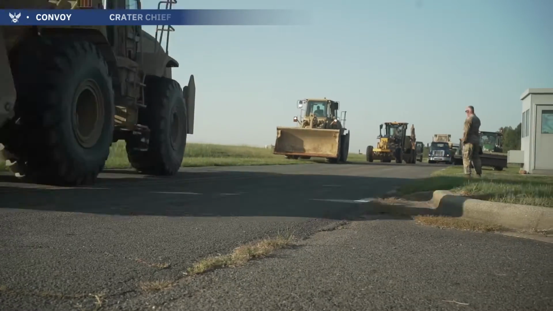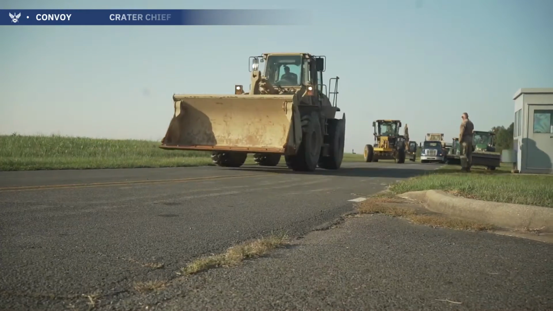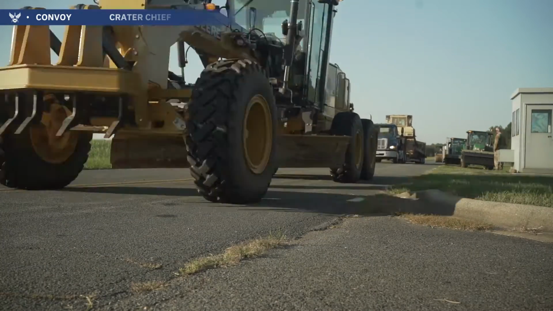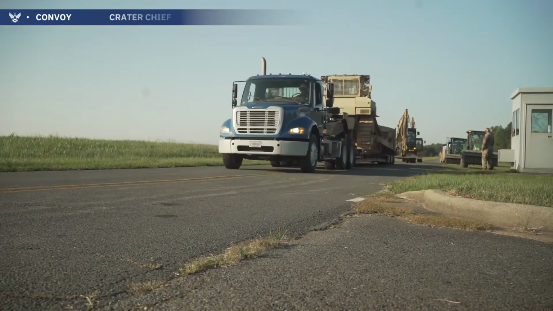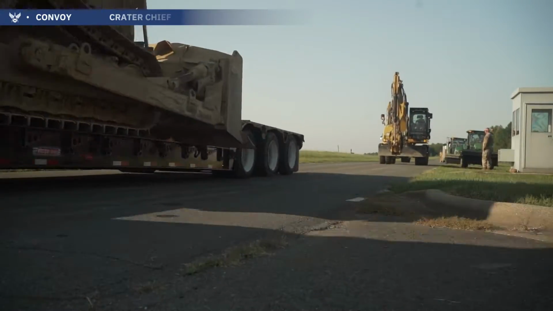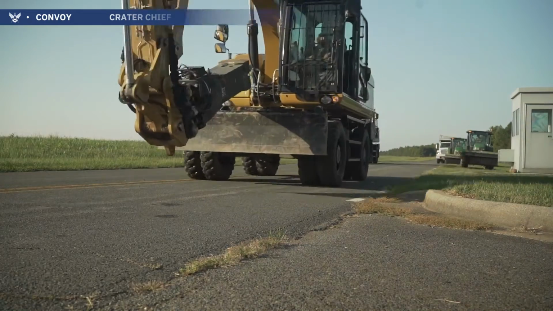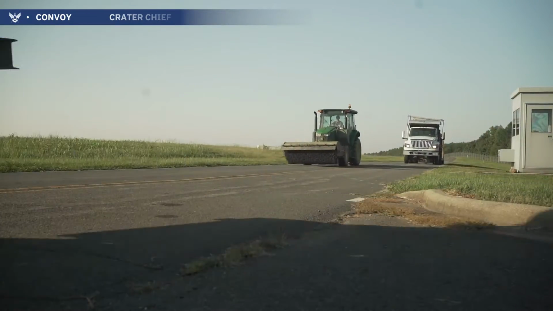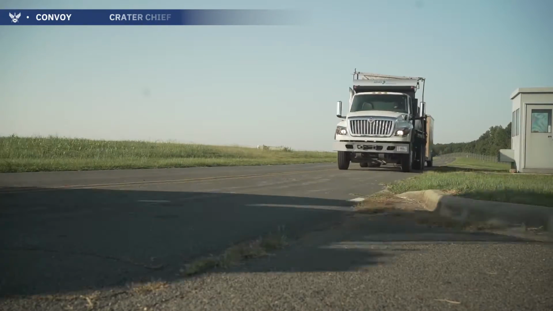Your convoy should travel the speed of the slowest equipment. You should stagger equipment on alternative sides of the haul route and space equipment to limit secondary damage. A good rule of thumb is 100 feet apart. Ensure blades and buckets overlap to clear a wide enough path for heavy equipment.